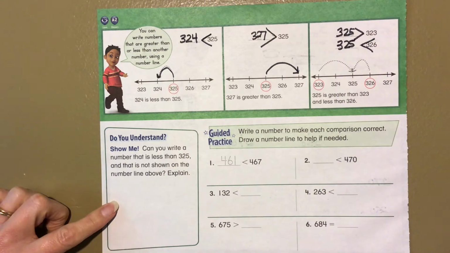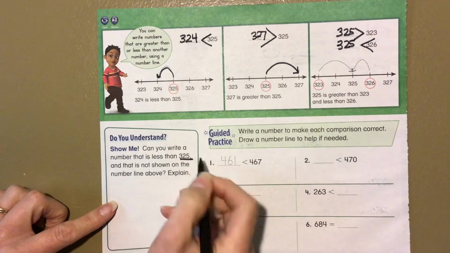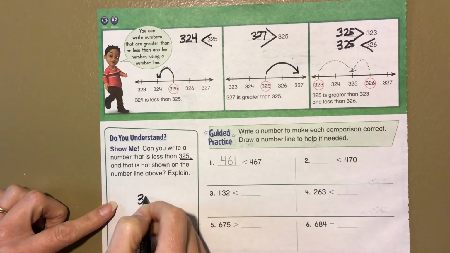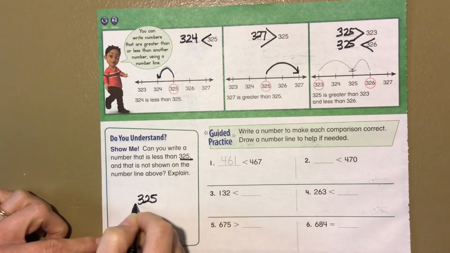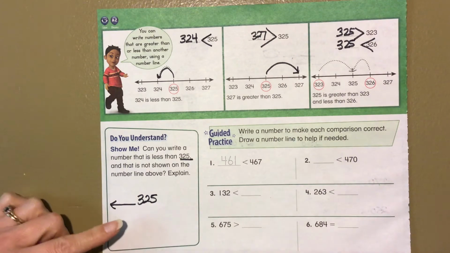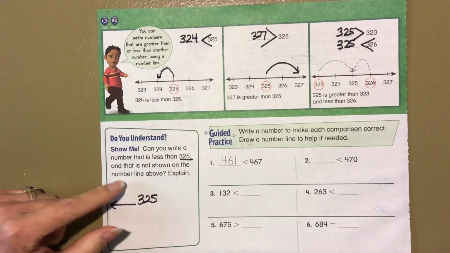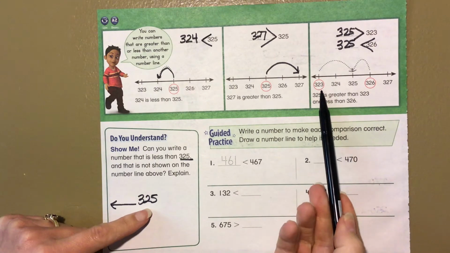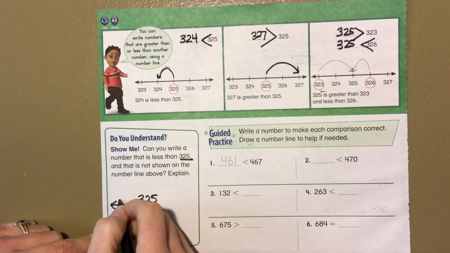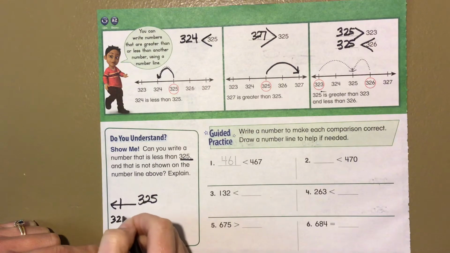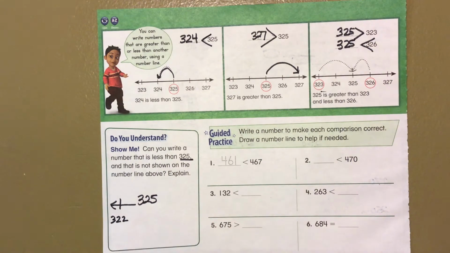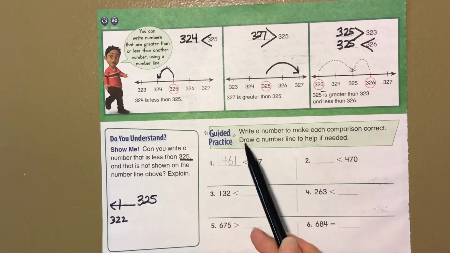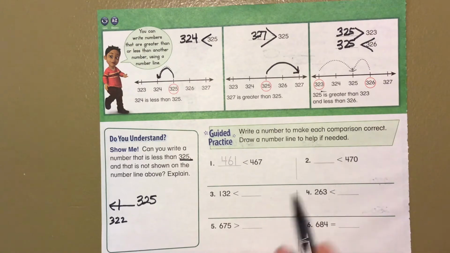Show me. Can you write a number that is less than 325? It's got to be less than. And it says that is not shown on the number line above. So this only goes to 323. I can do 322. So we know as we keep going left on our number line that our numbers get smaller. So write a number to make each comparison correct. Draw a number line to help if needed.